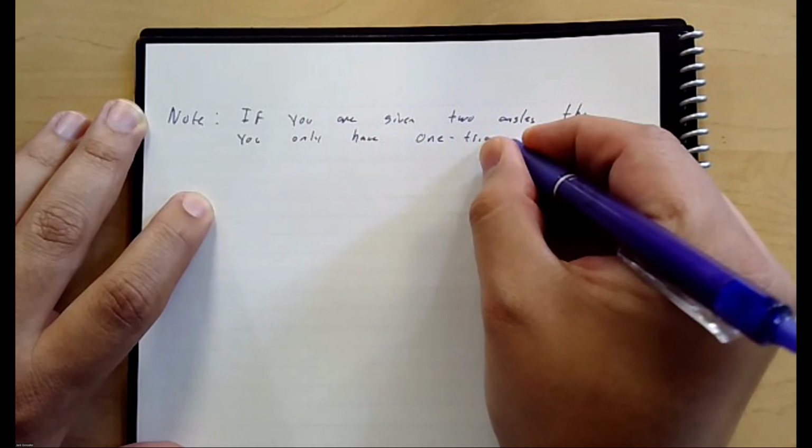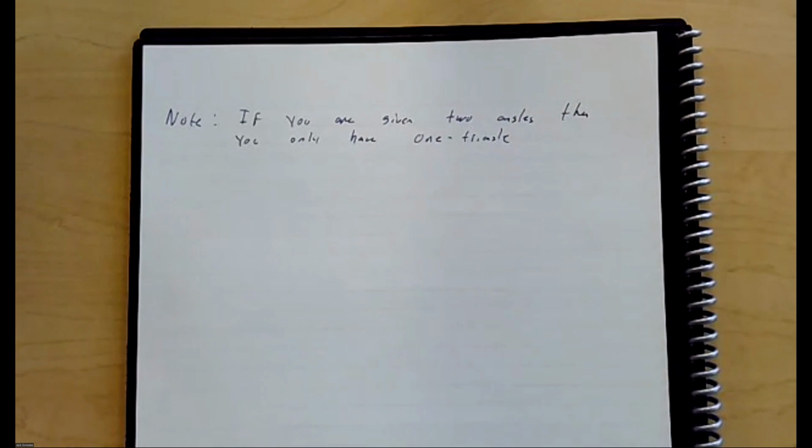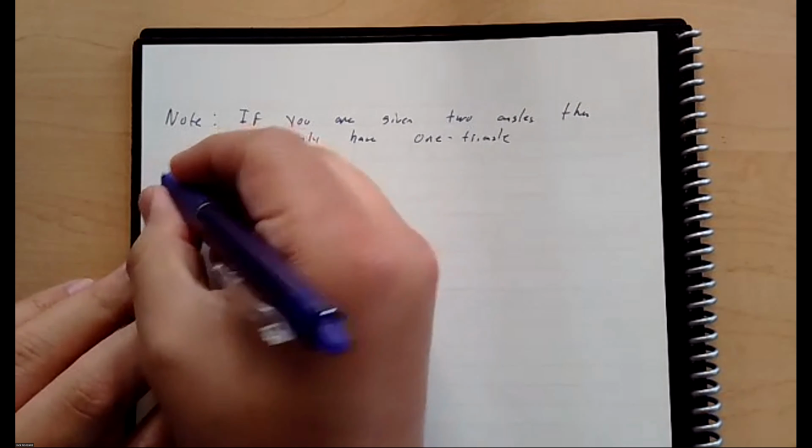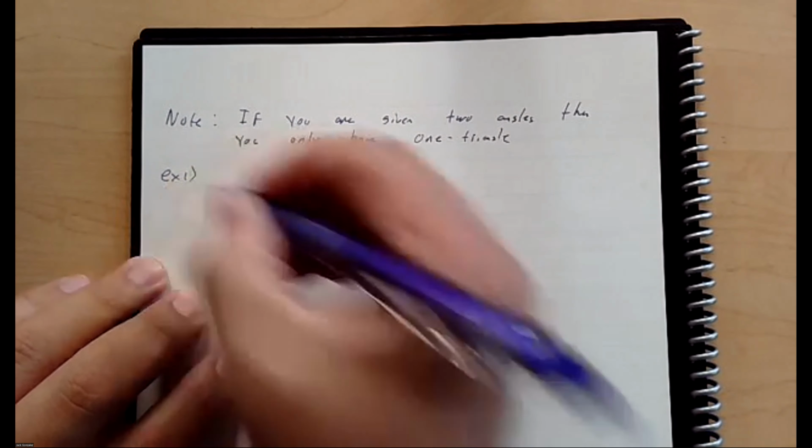In a moment, what we're going to do every single time is verify if we have 1 or 2 triangles. Sometimes you may have none. That happens. When you have 2, life sucks. It's not easy. The best case is when you have none, because you just stop. You say no triangle, move on. If you have 1, you're going to do what we're going to do here in just a second. So, example 1.